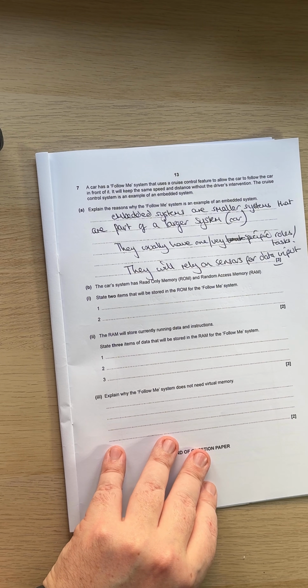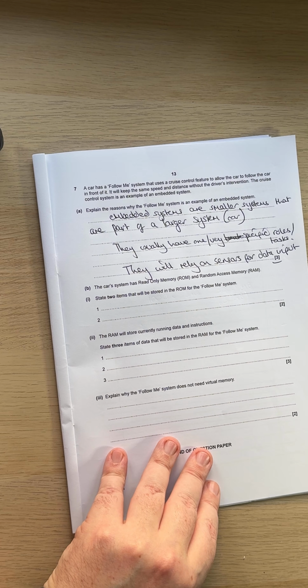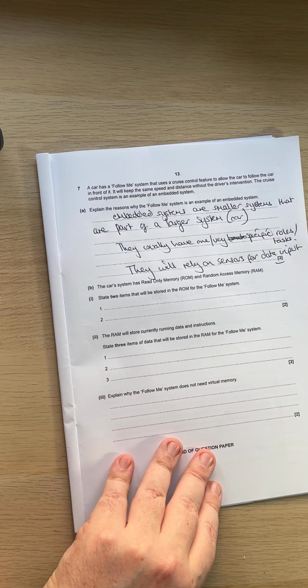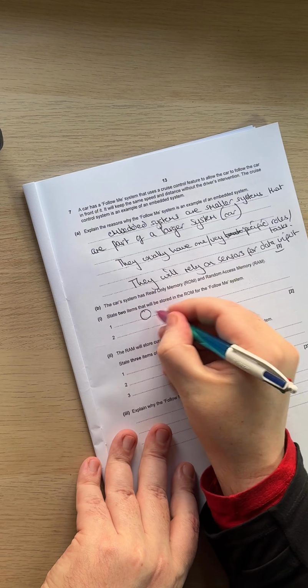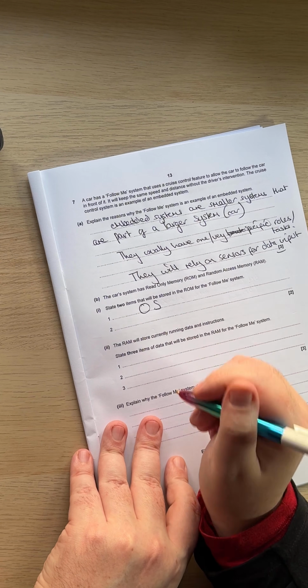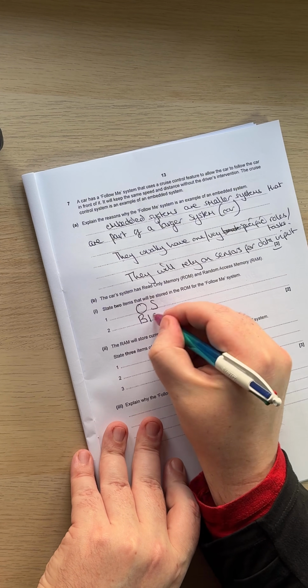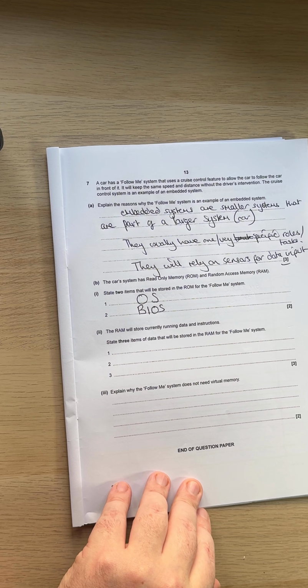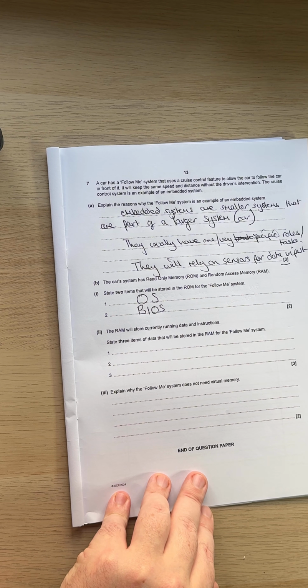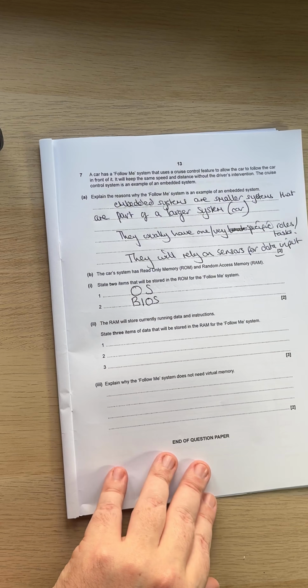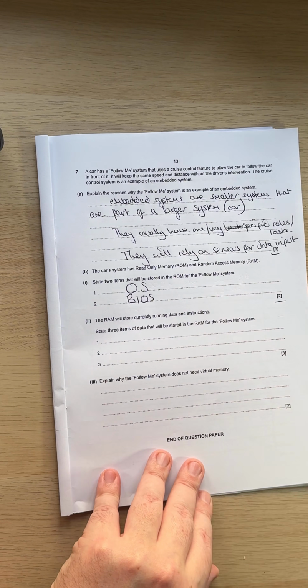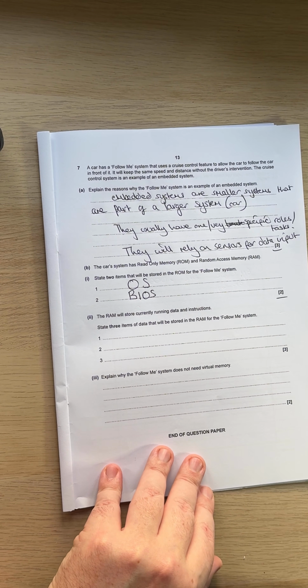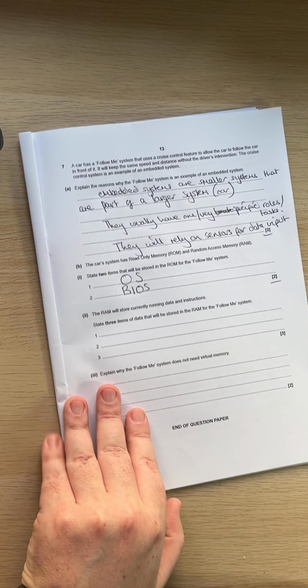State 2 items that will be stored in the ROM for the follow me system. So ROM, remember, stores things that don't need to be changed. A great example will be the operating system, and another one will be the BIOS. There are other things you could put there, maybe like the maximum speed. In the UK, maybe it wouldn't go above 70 miles an hour or something. I don't know, but operating system and BIOS are always the 2 safest things to put for a question about ROM.